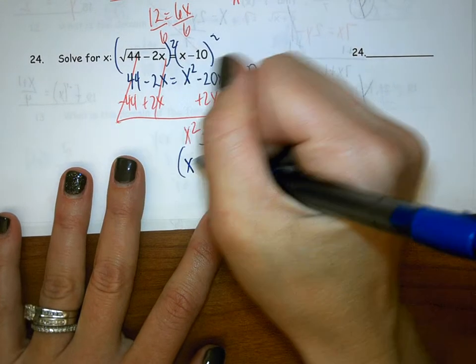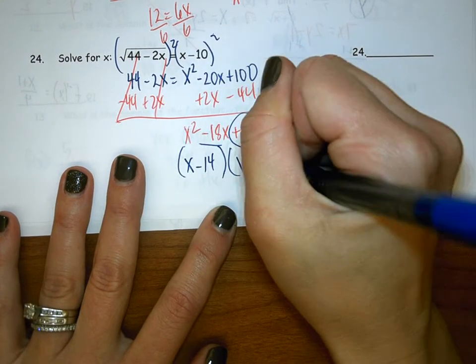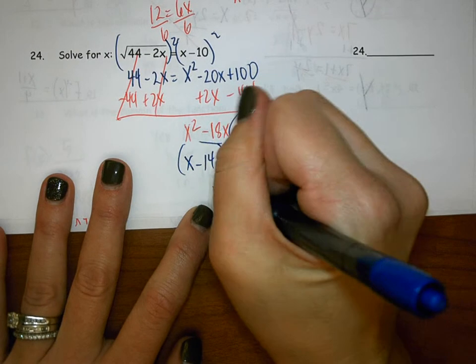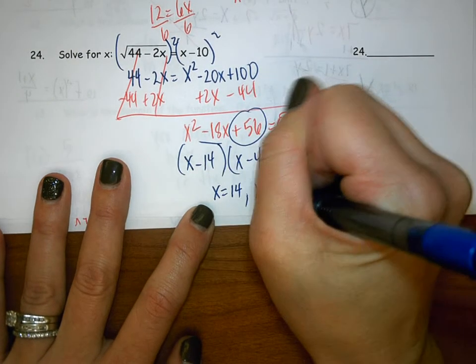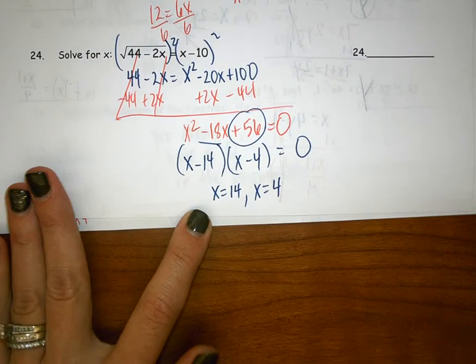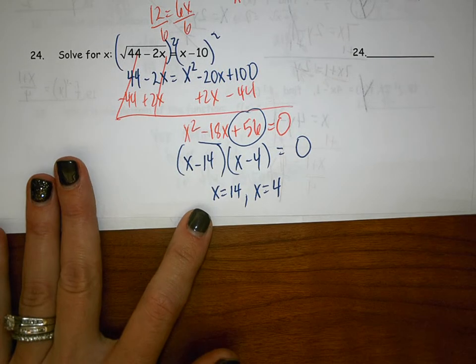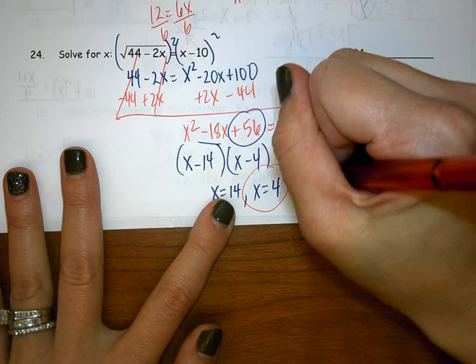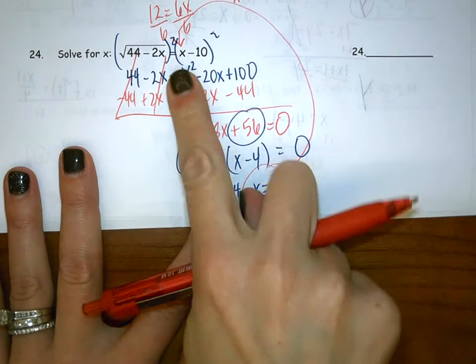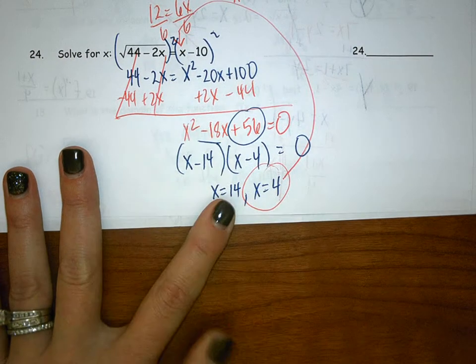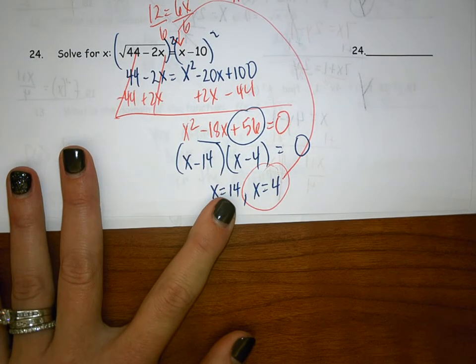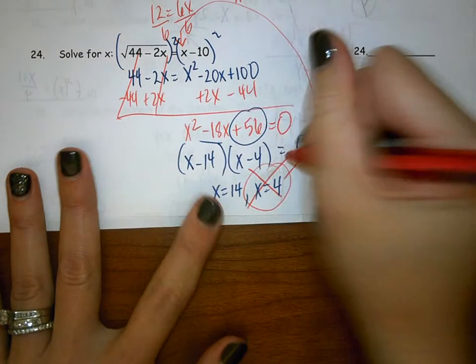Good. x minus 14 and x minus 4. And when I set those equal to 0, x equals 14 and x equals 4. Now remember, when we factor, you always want to check those answers. This checking is kind of easy because if I take this x equals 4 and plug it in here, when you put 4 minus 10, what do you get? Can we take a square root and end up getting a negative 6? No, that will not work. So my answer is only 14.